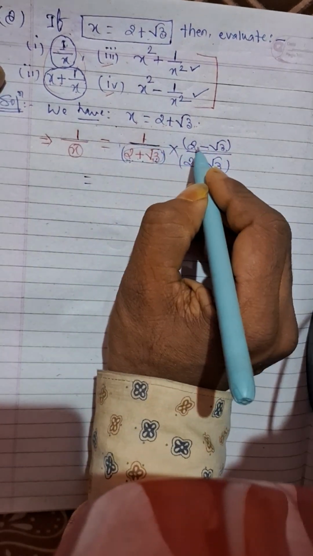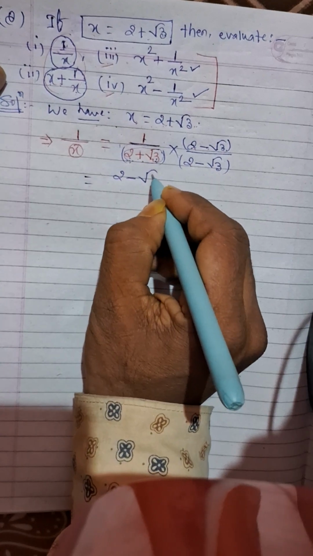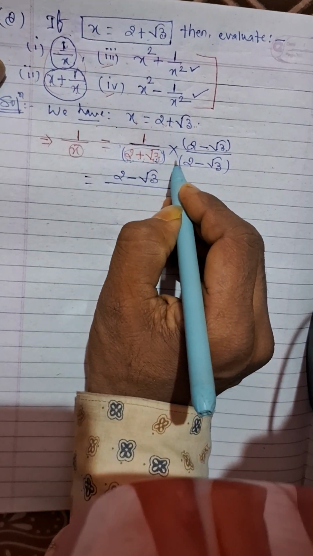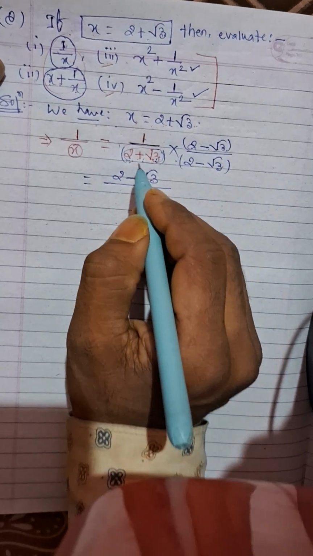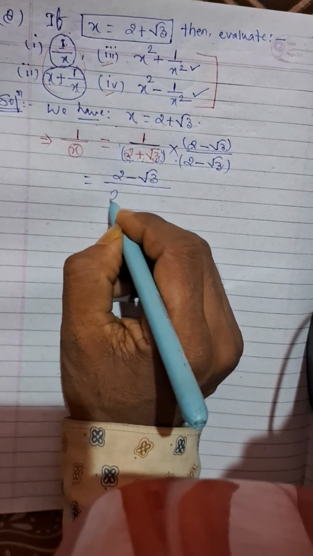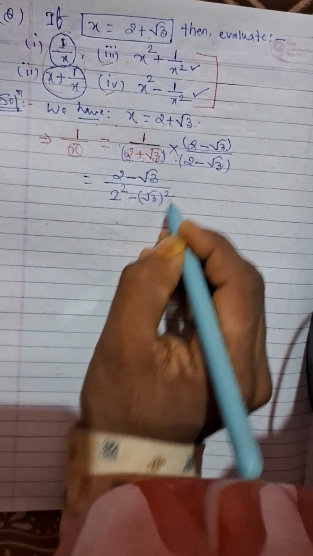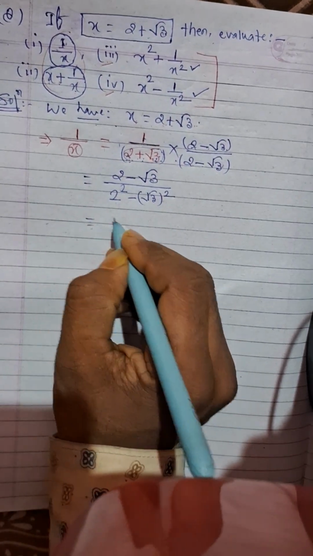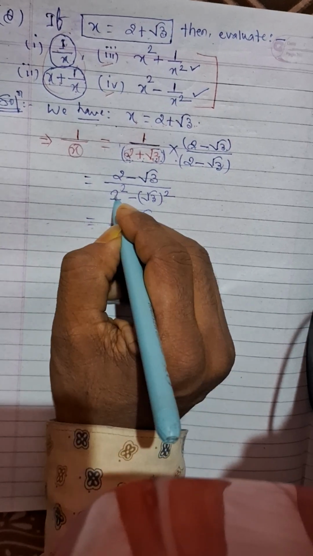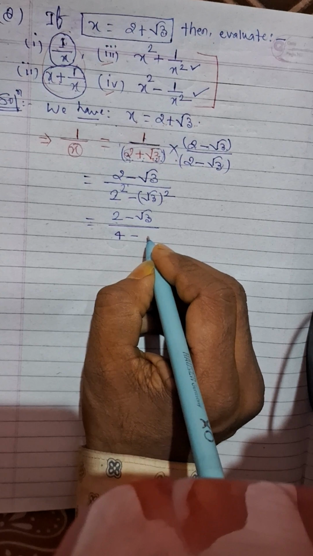Now multiply 2 minus root 3 by 1, which gives us 2 minus root 3, and here you can see that 2 plus root 3 times 2 minus root 3 is of the form a plus b times a minus b, which is a square minus b square. 2 square is equal to 4 and root 3 square gives us what?